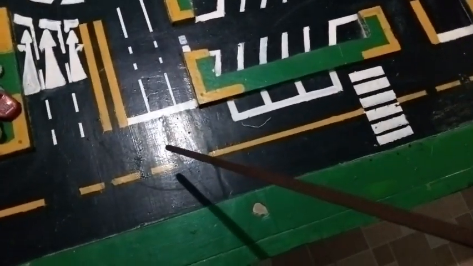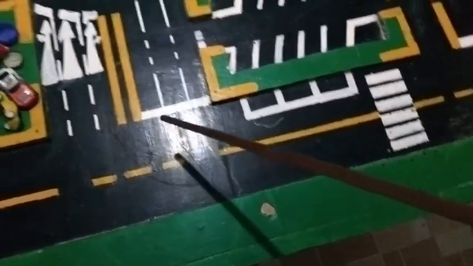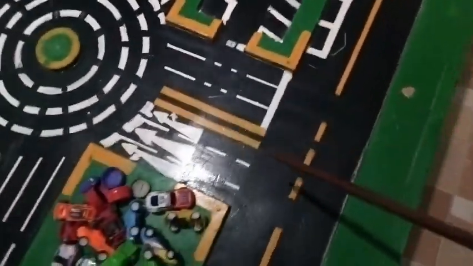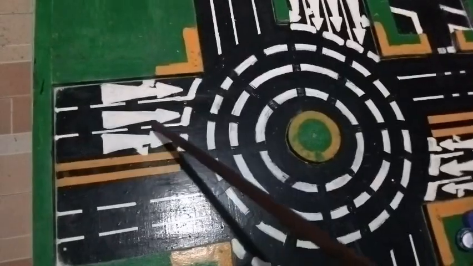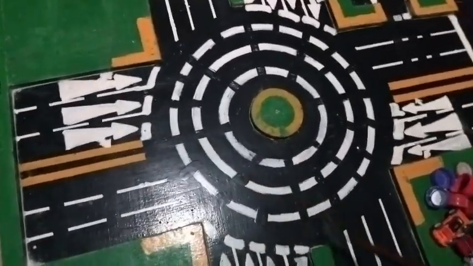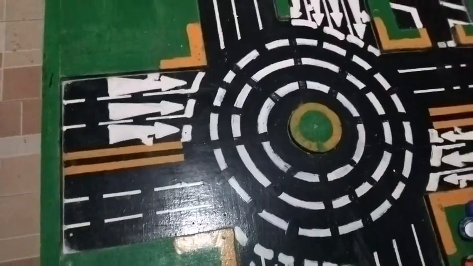Apart from that, we also have what we call the double yellow line. Mostly we find double yellow line kwa minor road. It acts like a barrier. It separates the minor road into two.